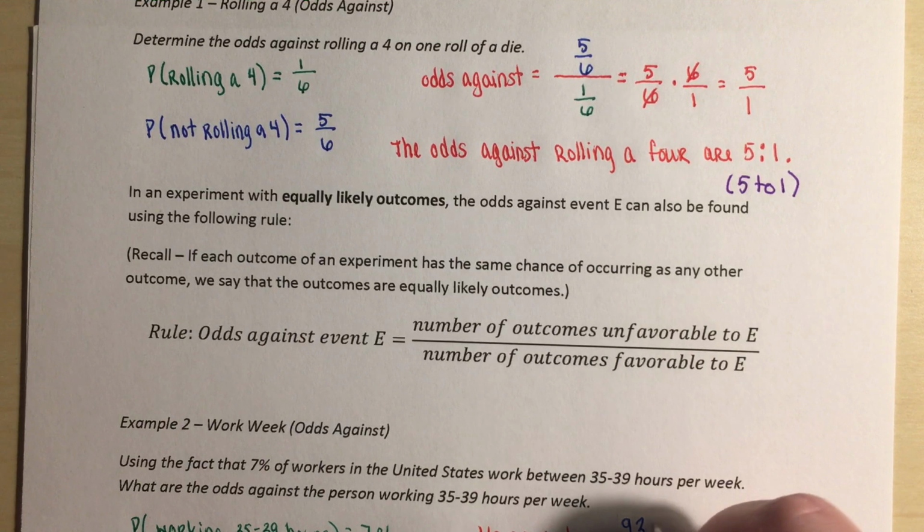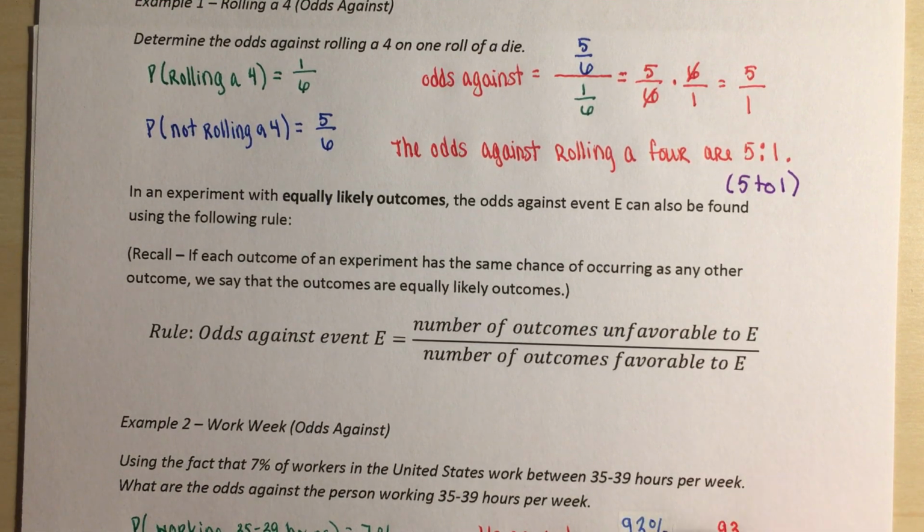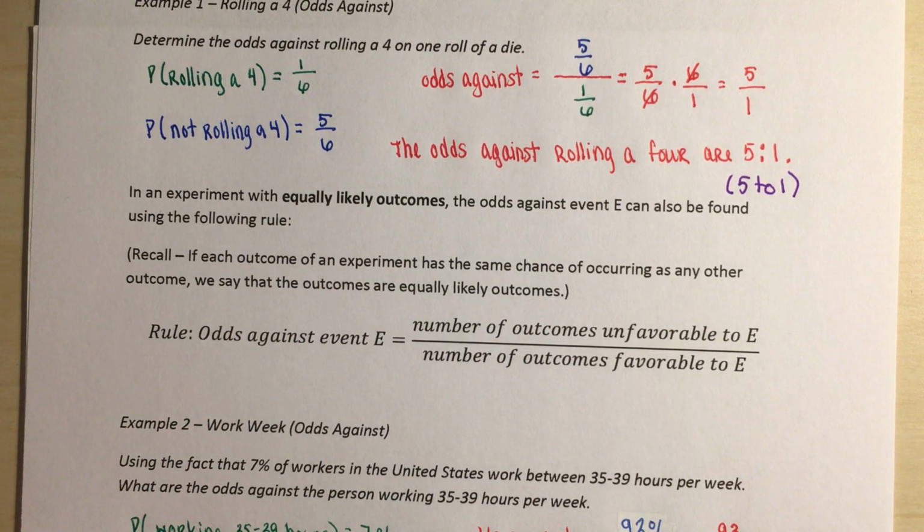The 7% is our odds in favor, the number of outcomes that are favorable. Then we can just get rid of those percent symbols, and we have 93 to 7. This fraction doesn't need to be reduced.